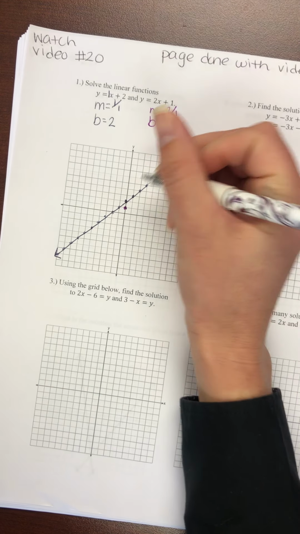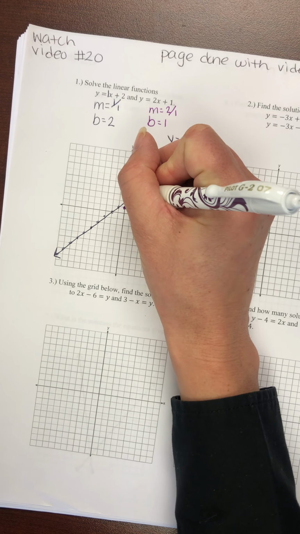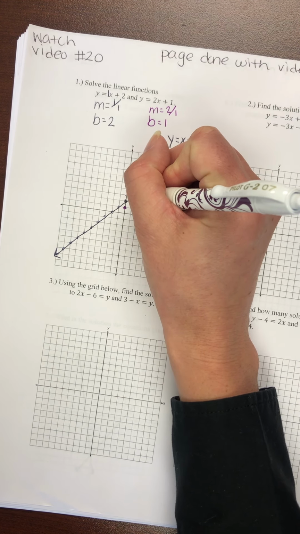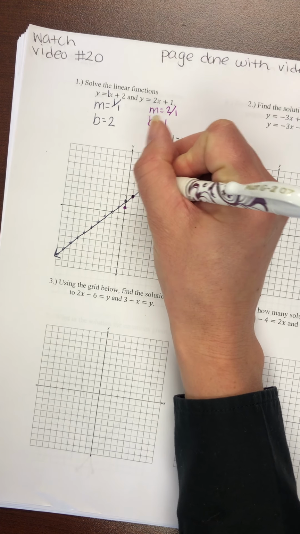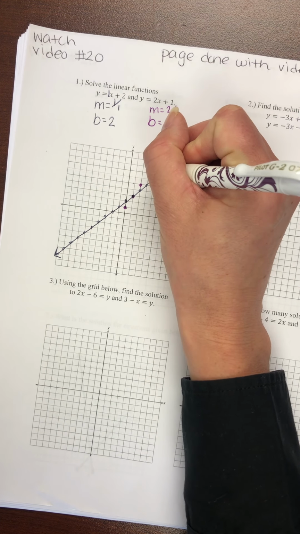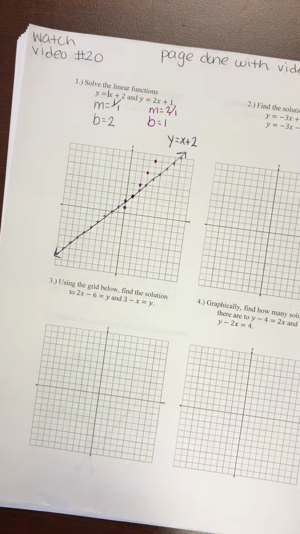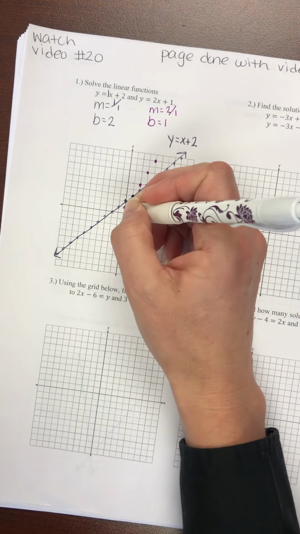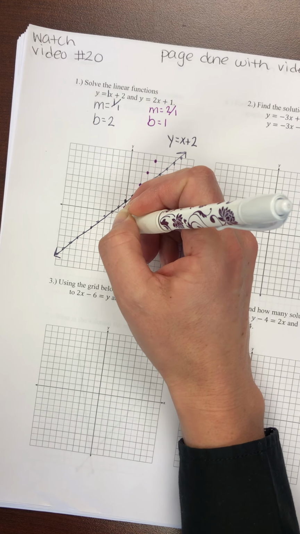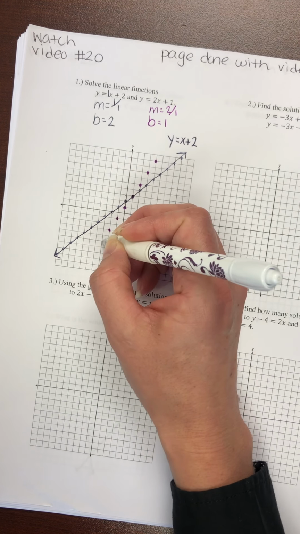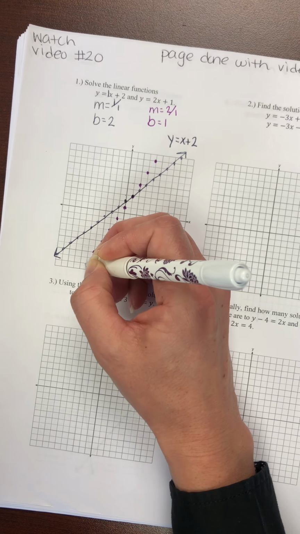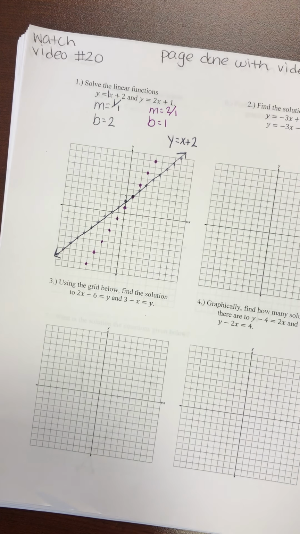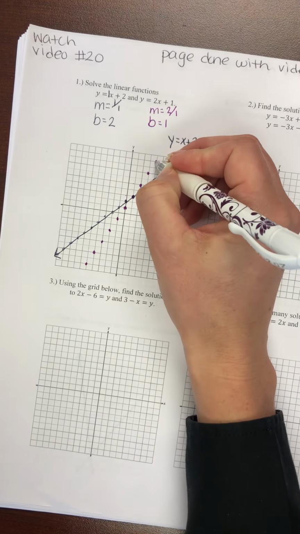My slope is 2 over 1, so positive 2 tells me to go up 2. Positive 1 tells me to go to the right 1. So I go up 2 and right 1. When I go up 2 and right 1, that's the same as going down 2 and left 1. So down 2, left 1. Connect my points.